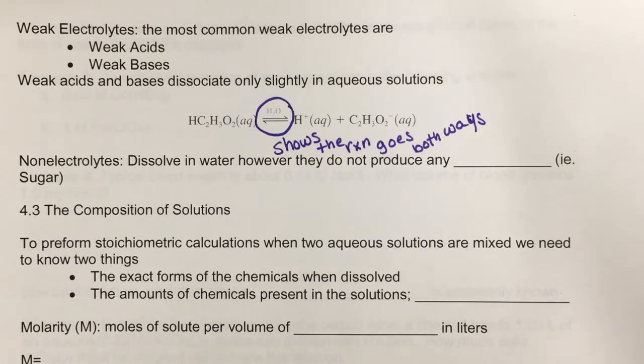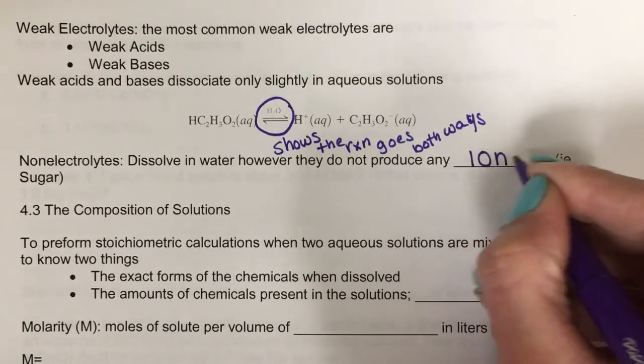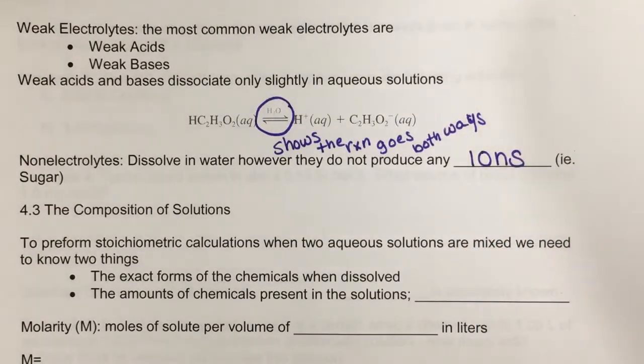Non-electrolytes don't conduct electricity. They do dissolve in water, but they don't produce ions. Remember, it's the positive and negative charge of the ions that allow me to conduct electricity. So sugar, for example, dissolves in water. However, because sugar is a molecular compound, when it dissolves, I have molecules, not ions, and the molecules are not capable of conducting electricity. Okay?